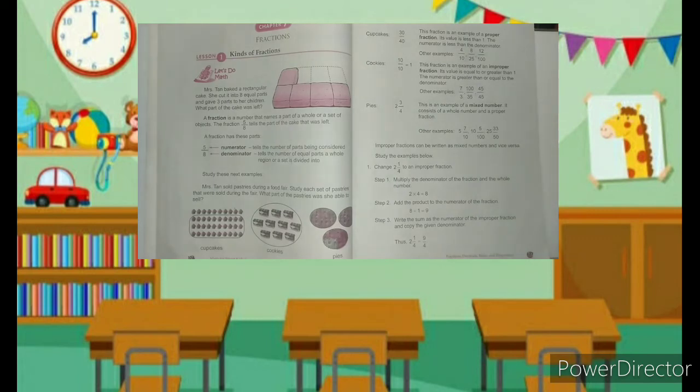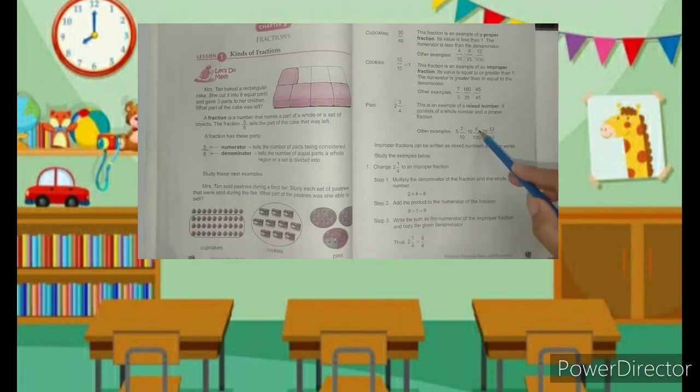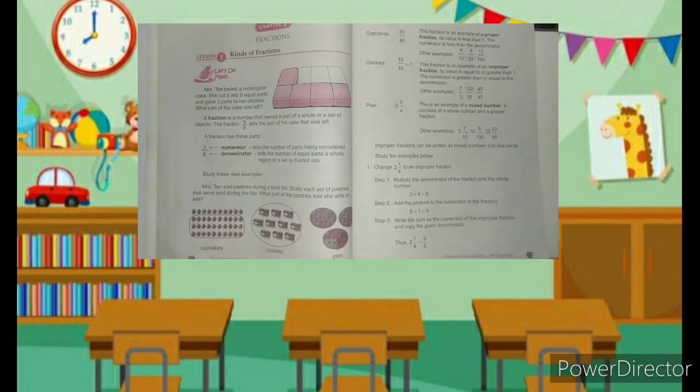So other examples of mixed numbers are 5 and 7/10, 10 and 5/100, and 25 and 33/50. Okay, so again, a mixed number has a whole number and a proper fraction.